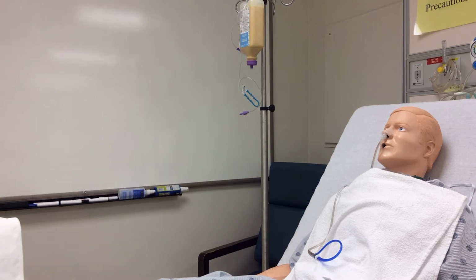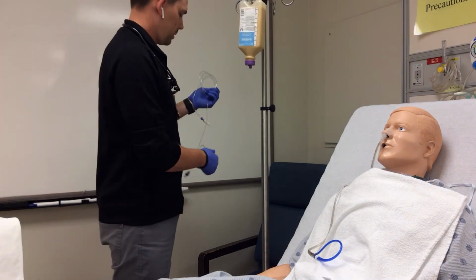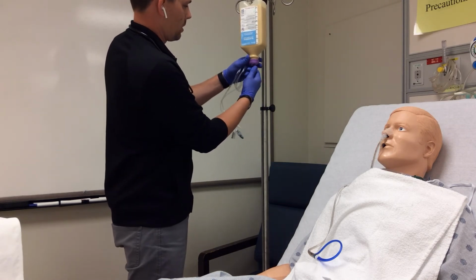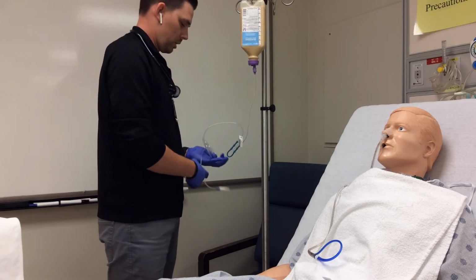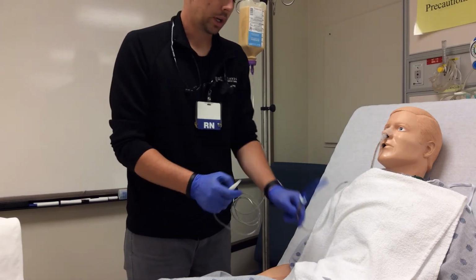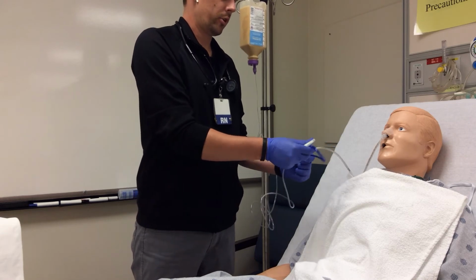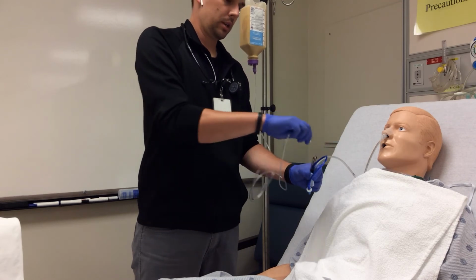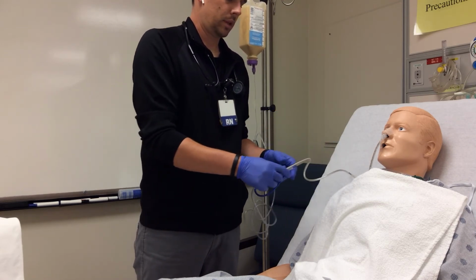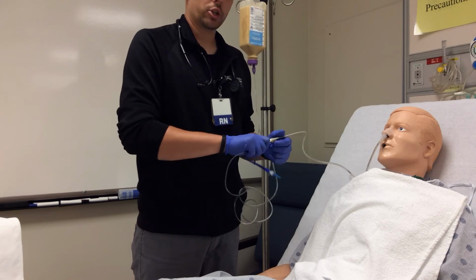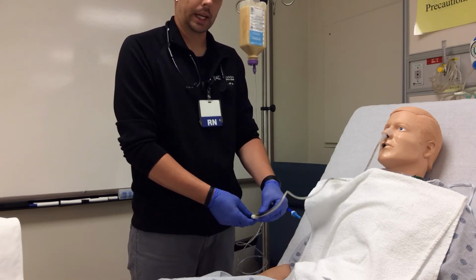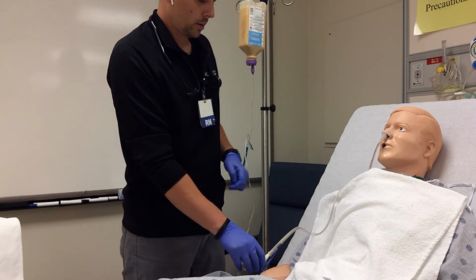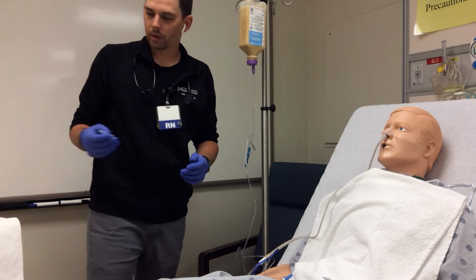Okay, so once we have it primed, we have everything labeled, we are going to take our purple end, clamp our NG tube, remove our blue port, remove our protective cap from our tubing, and connect it to the NG tube itself. You want to make sure you have a good connection here because you don't want it to be leaking on the patient or becoming dislodged. So we want to make sure it's in there nice and snug so that when it's infusing, we know it's going to be going through the tube.